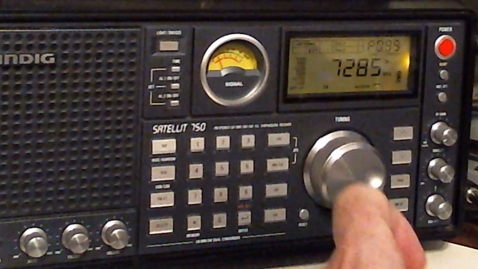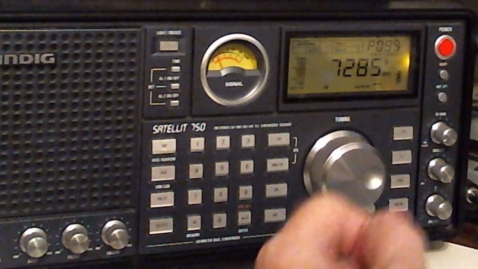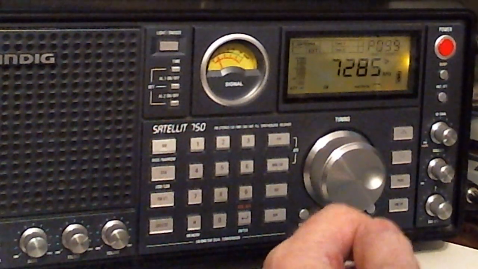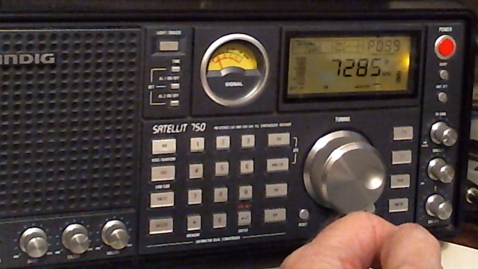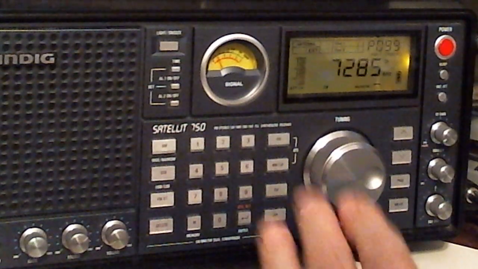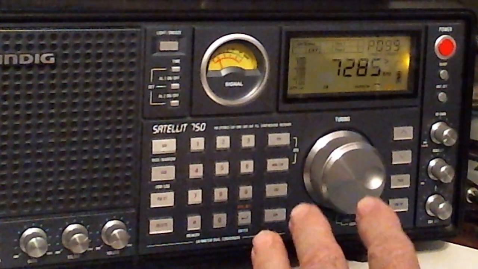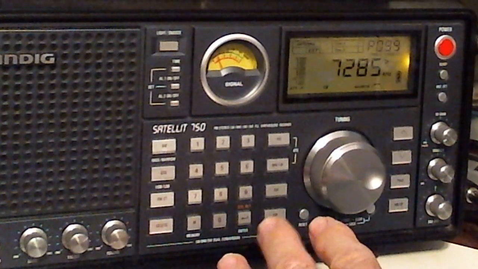One is it will let you do an ATS within the meter band, the international meter band you're in. Unlike this scan I did here, and this is the only one available on this radio, it starts scanning all of the international broadcast bands.